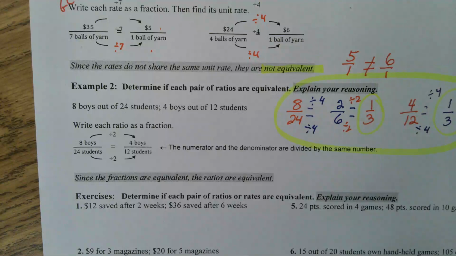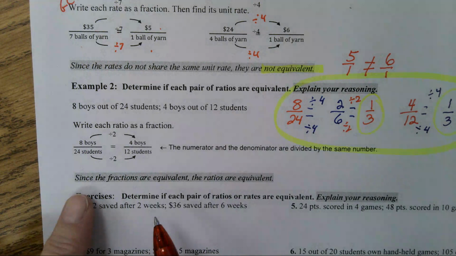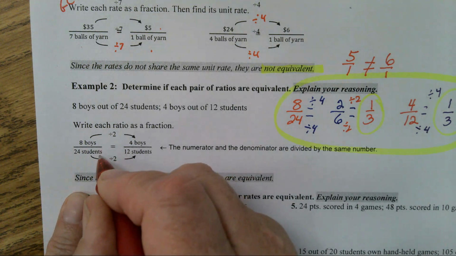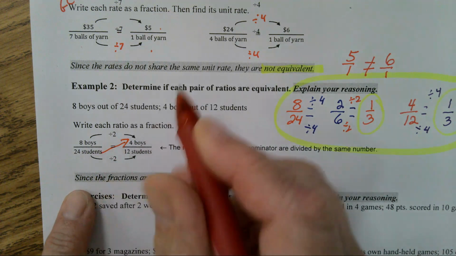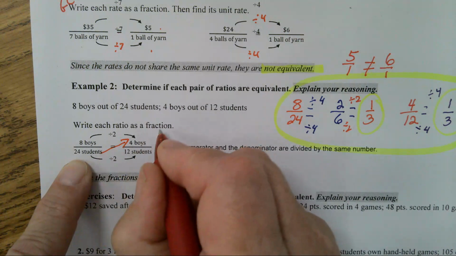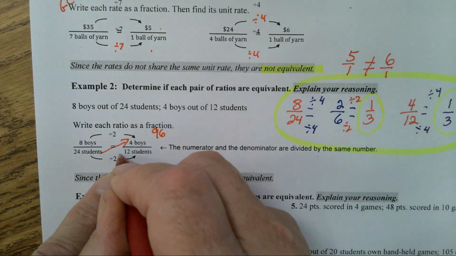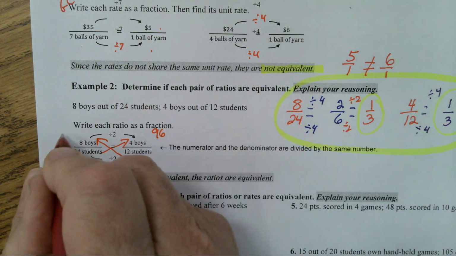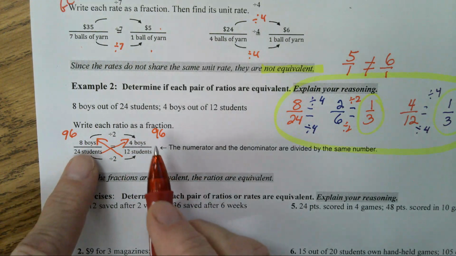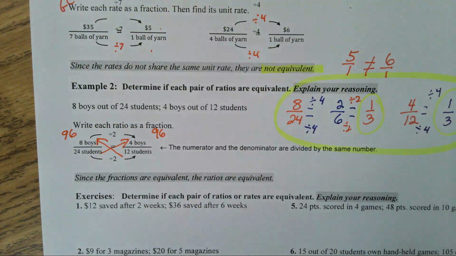Okay, this one is the easiest way. Another way is to do cross products. If you take 24 times 4, you get 96. When you take 12 times 8, you get 96. When your cross products are equal, that's another way to determine that they're equivalent ratios, all right? You don't have to simplify. So if you're not good at simplifying, you can do your cross products. All right? Any questions on that?